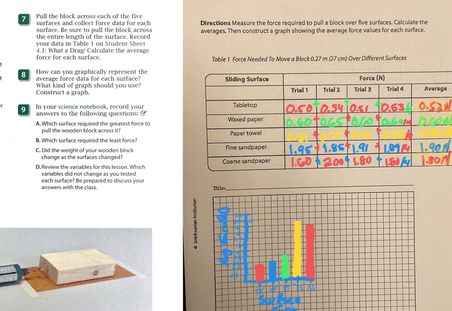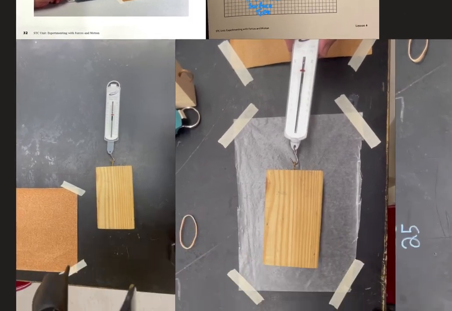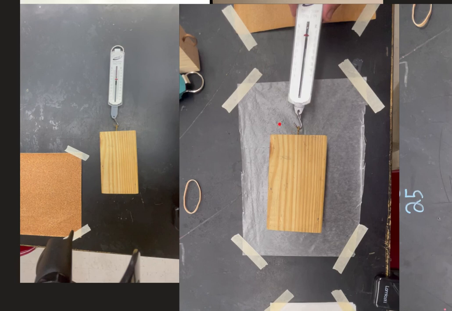D, review the variables for this lesson. Which variables did not change as you tested each surface? Okay, so we just talked about one of them. The weight didn't change. What else did we not change? Well, the surface areas didn't change. We used the same surface area on each of these, meaning the way the block was orientated. So we always dragged the block flat on its side. You can't change more than one thing in an experiment, otherwise you're going to throw off your data. All right, let's see. Anything else?